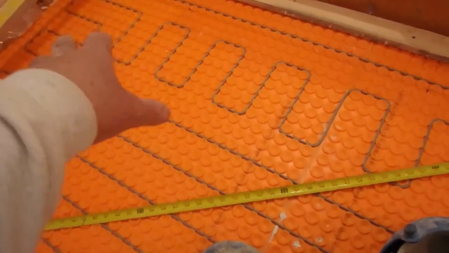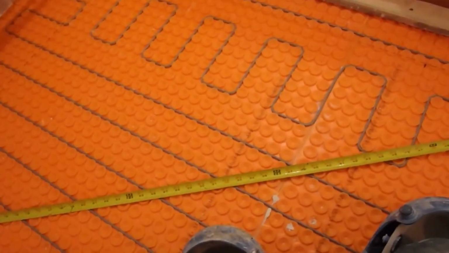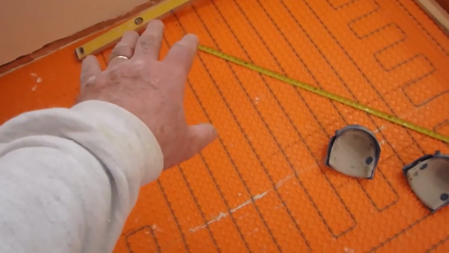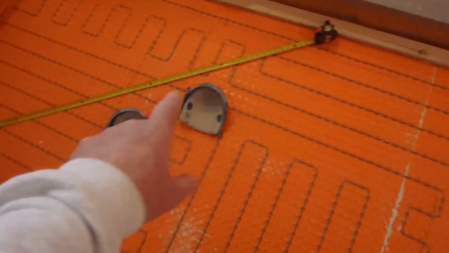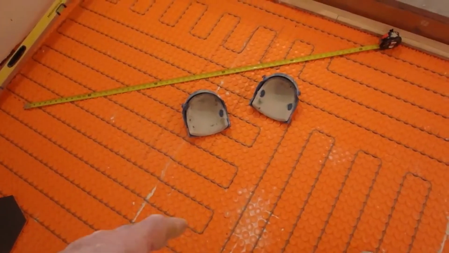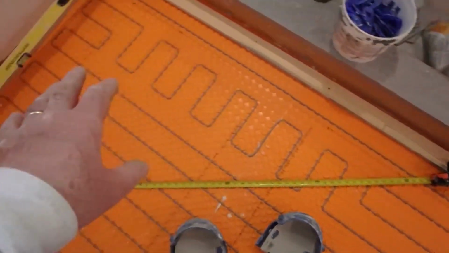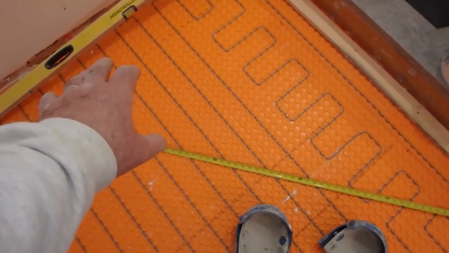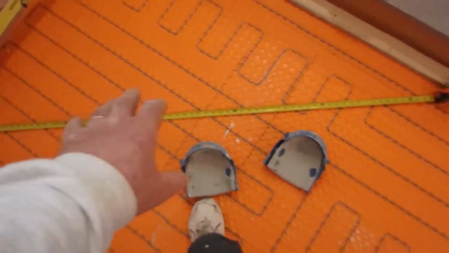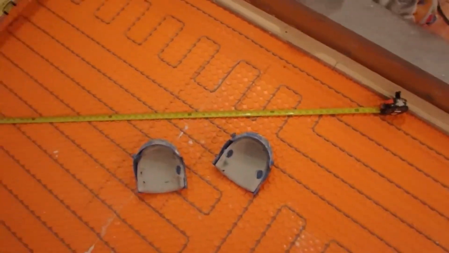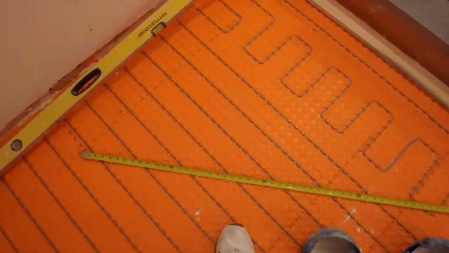And that could be any multiple. If you've got a big room, you can do 8 feet, 6 feet, and then the hypotenuse should be 10 feet. If you've got a small room, you can do 24 inches, 18 inches, and then that should be 30 inches. So any multiple of 3, 4, 5. The hypotenuse is the longest. So that's how you square off a room.